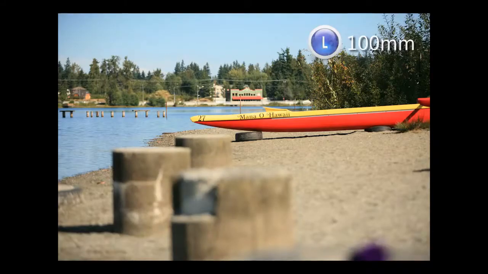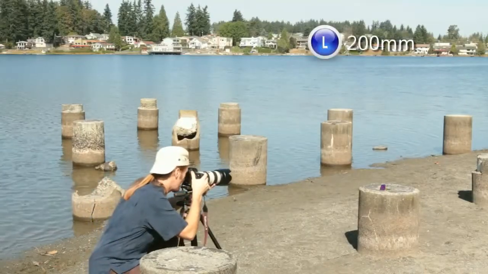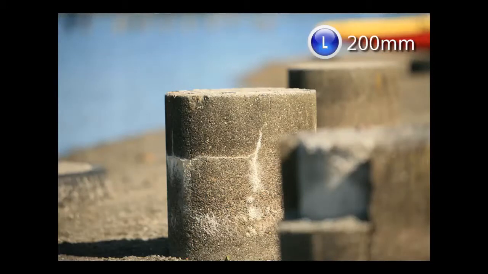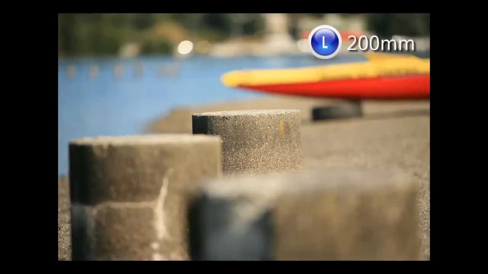Now I'm going to set it to 200, same thing, I'll go to the second post. I'm just focusing on the front of the post because we're so zoomed in now we can actually see a difference between the front and the back of the posts. Third post, fourth post, and finally the boat.